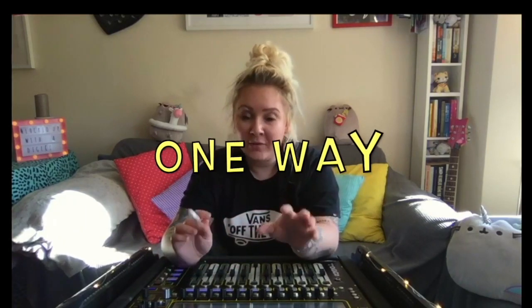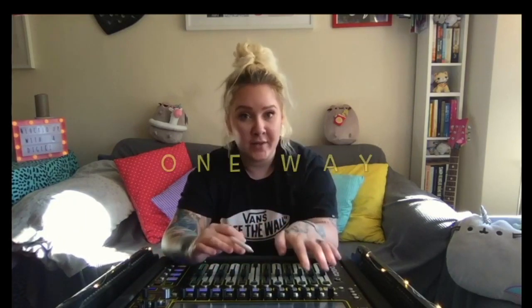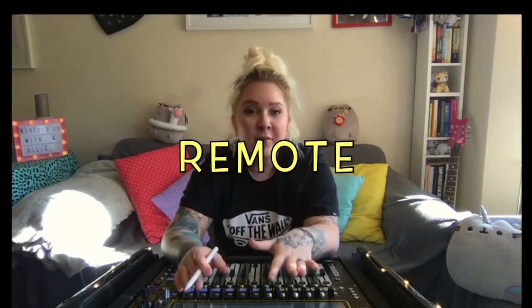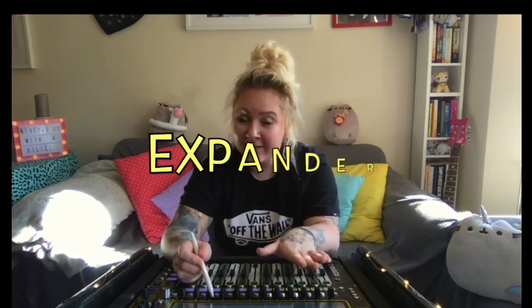So just a quick introduction. One-way is a way to remotely monitor what another device is doing. It basically means you can see what the device is doing, but you can't make any changes to it. Next, we have remote. This is normally used when you have something like a computer being used as a remote control for your console.